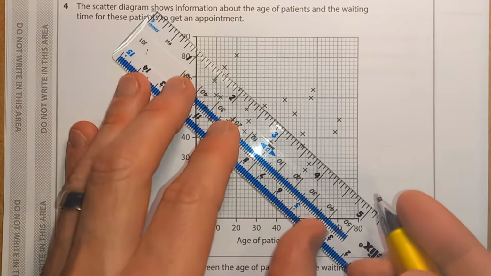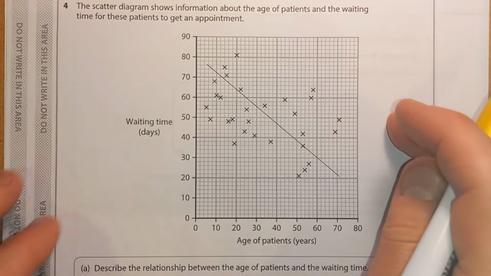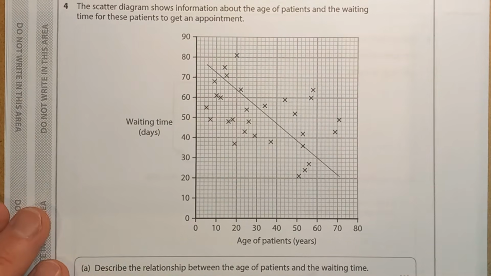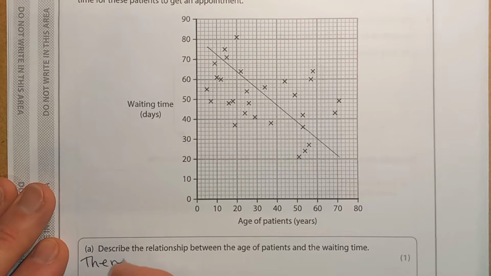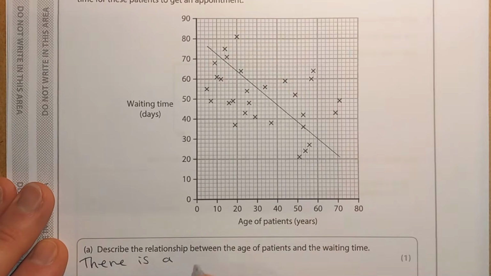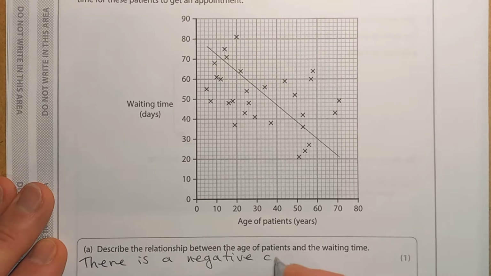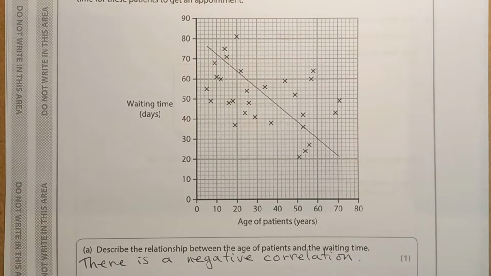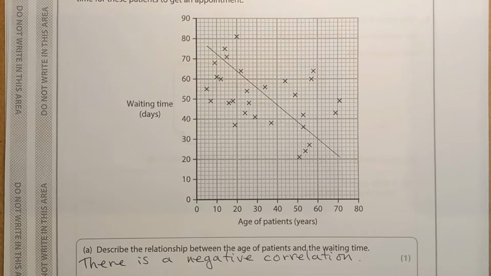So for example, if I was going to put a line of best fit, which they haven't asked for, I'd probably do one something like that. Okay, so I would say, because the line's sloping down, we've got a negative correlation. But in the mark scheme, they would accept no correlation as well because they are all over the place. But I think there is some negative correlation, which they also accept as a correct answer.